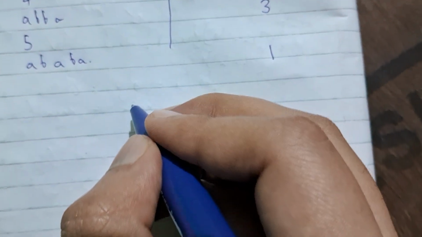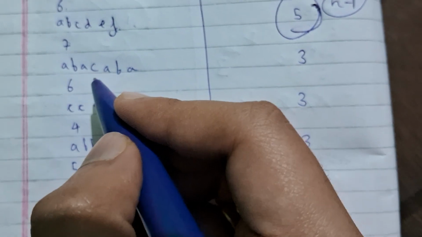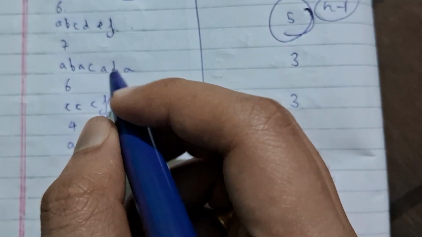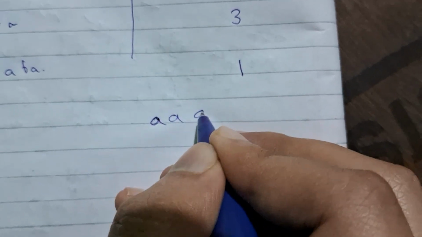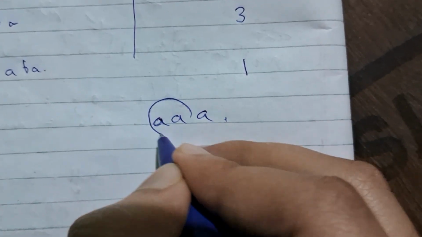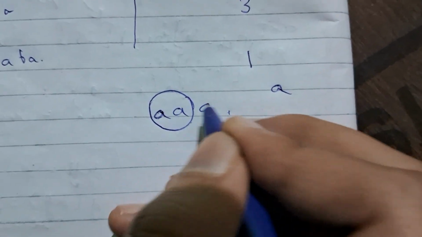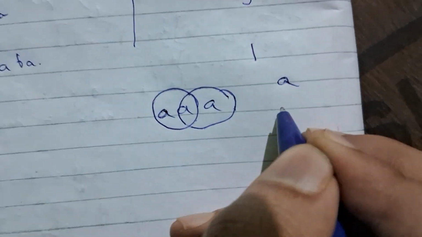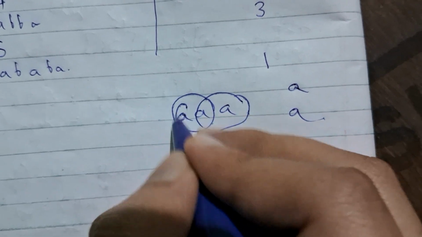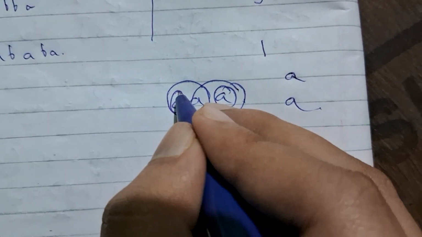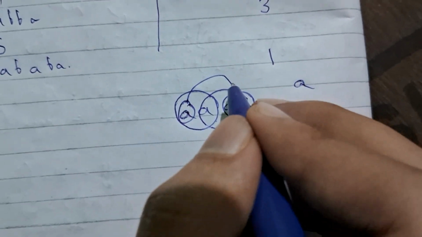So you can do one thing. Let's say you're removing two consecutive elements. Let me explain with this example, a. If you remove these two elements, it becomes a. If you remove these two elements, it also becomes a. So when is it repeated? When this element and this element are both equal, that is the case when it is repeated.